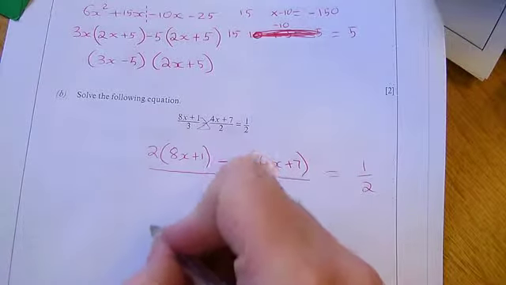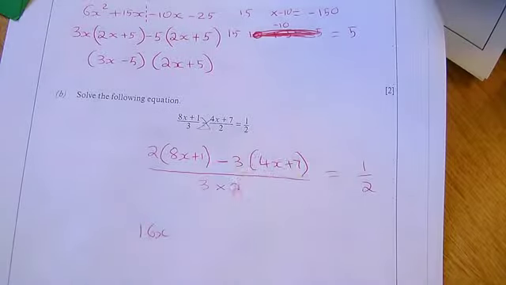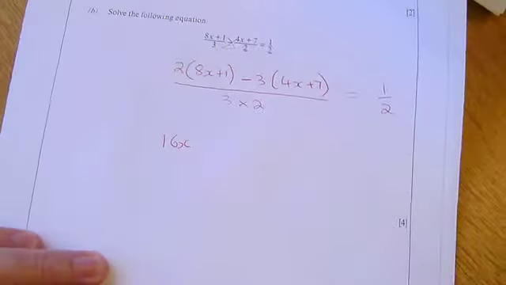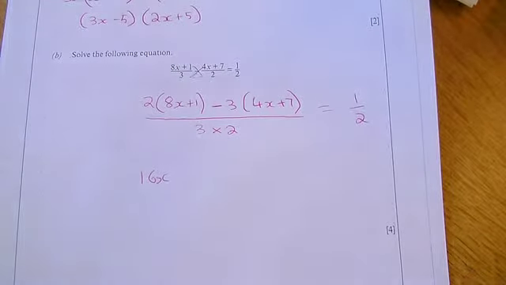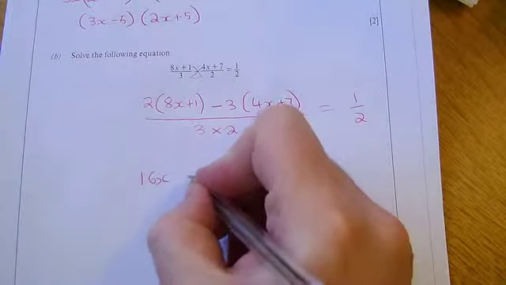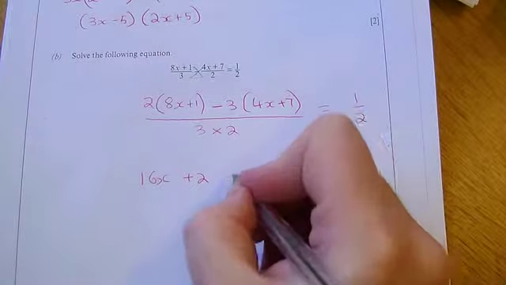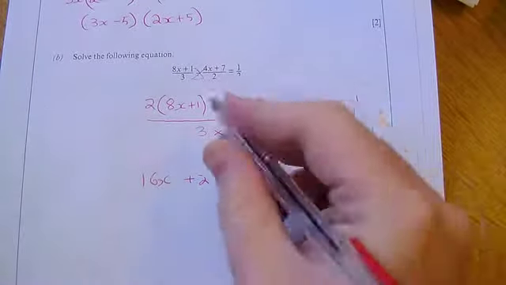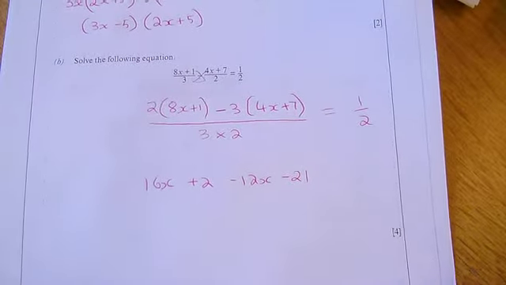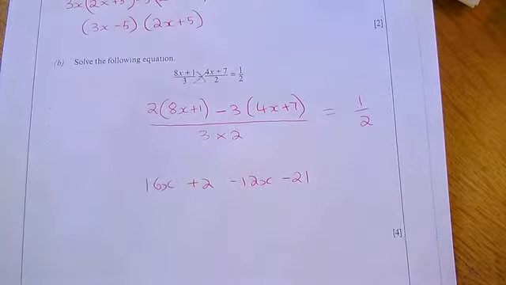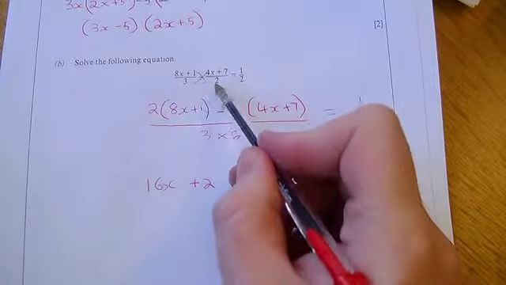So we do 2 times 8x is 16x. Sorry. 2 times 1 is 2. Minus 3 times 4x is minus 12x. And minus 3 times 7 is minus 21. Alright, I times everything here by that 2.